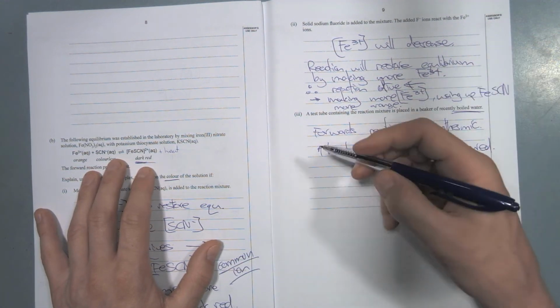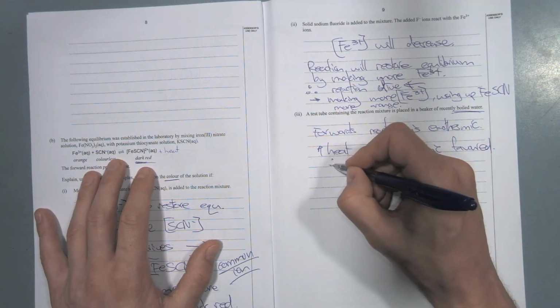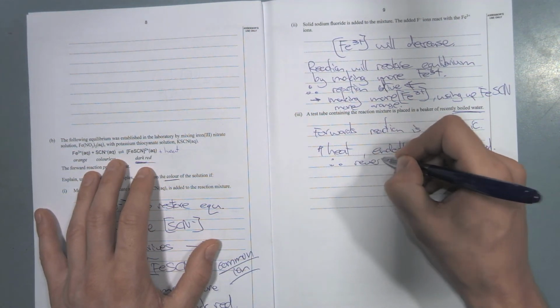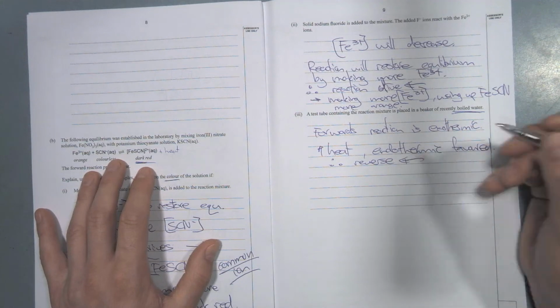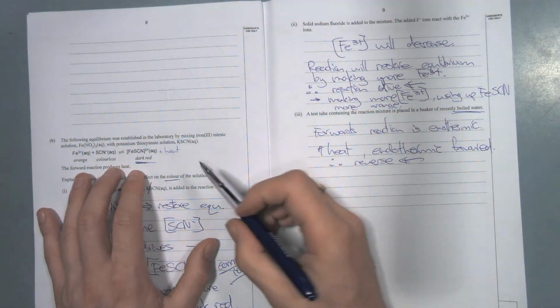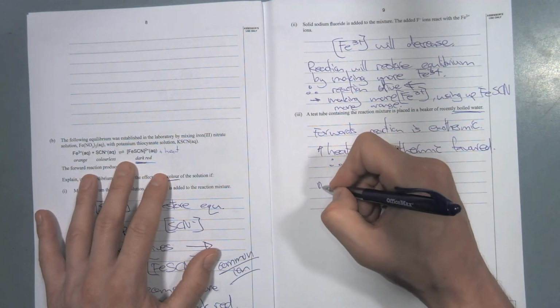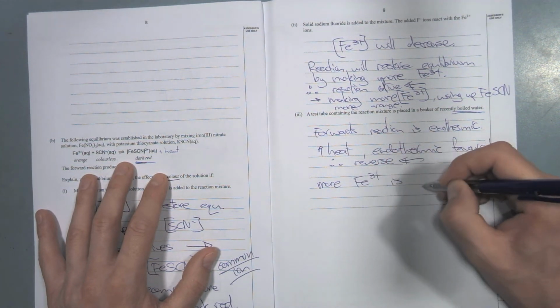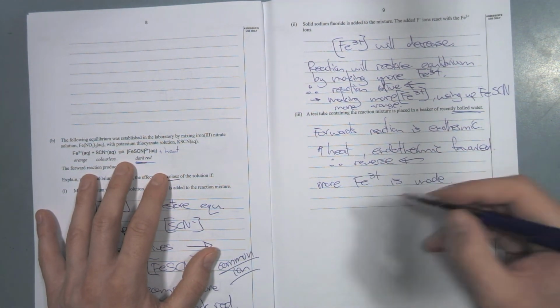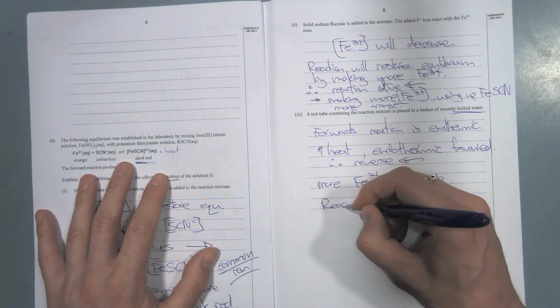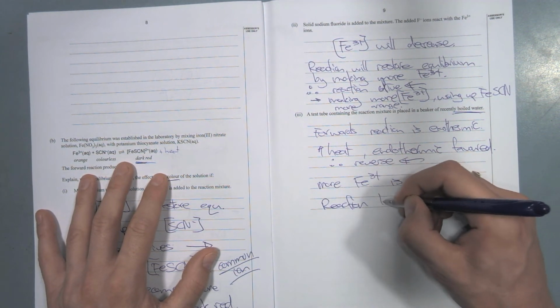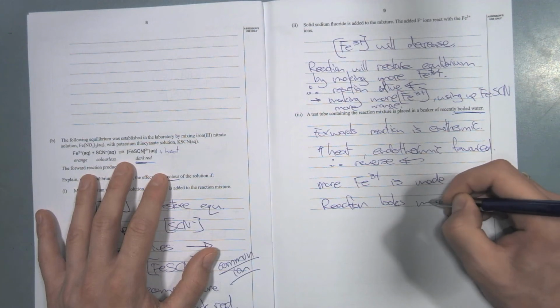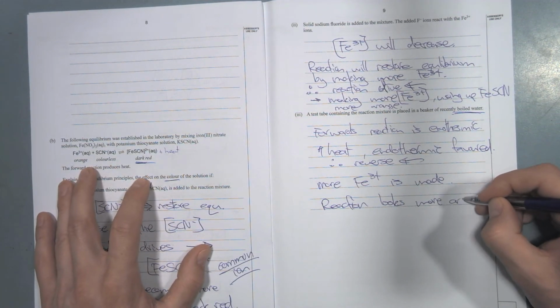Okay, so the reverse reaction will be favoured to the left, and that means that more Fe3+ is made, and the reaction looks more orange.